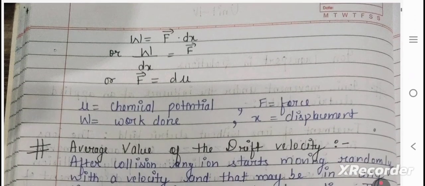The ions will drift, that is, the movement of ions in an electric field is affected by the fact that they are charged. Next is diffusion. It is a random motion. According to Newton's second law of motion, if there is no force, there is no motion. This random motion will also be due to some force. This force may be chemical potential or free energy or work done.